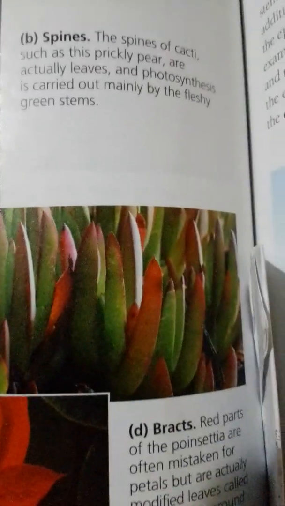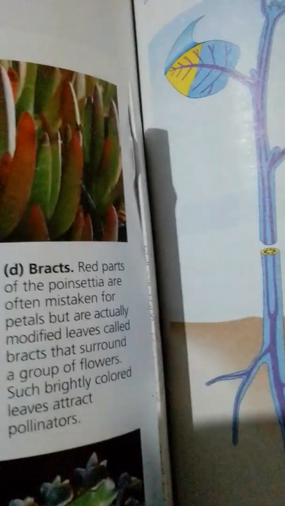Notice spines. Photosynthesis in a cactus such as shown is carried out mainly by the fleshy green stems. And storage leaves: succulents such as this ice plant have leaves modified for storing water.